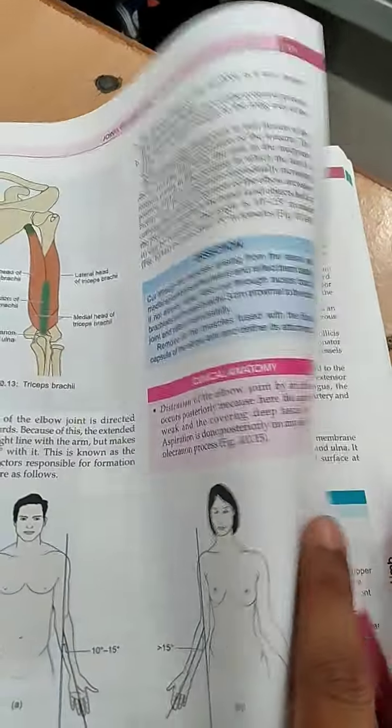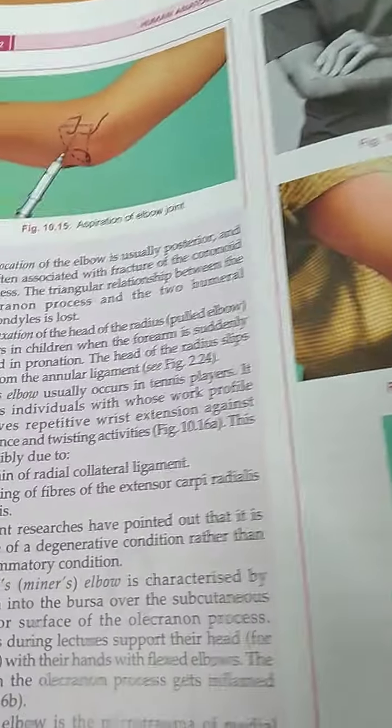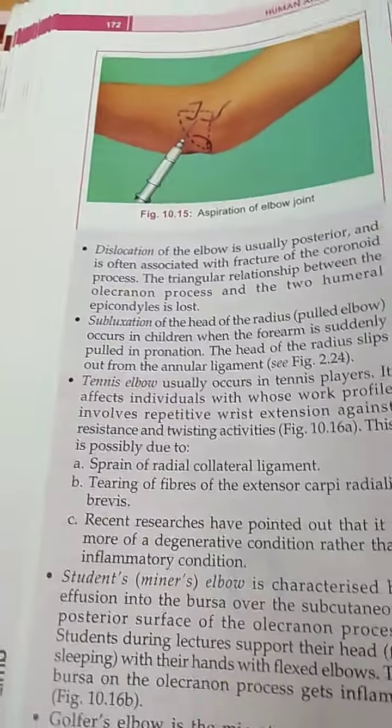So, clinical anatomy: distension of the elbow joint. Distension means capsule effusions. Dislocation of the elbow is usually posterior and often occurs with a fracture of the coronoid process. The triangular relation between the two humeral epicondyles is lost.